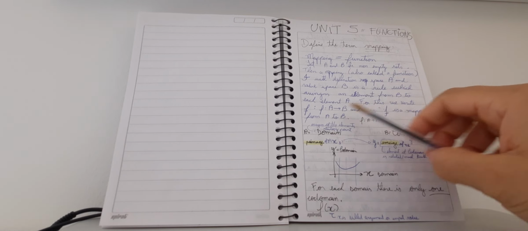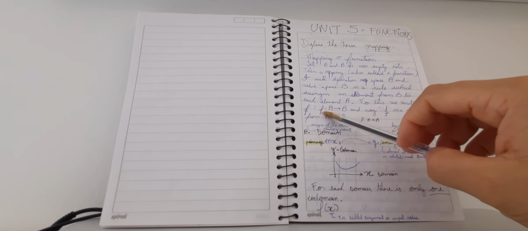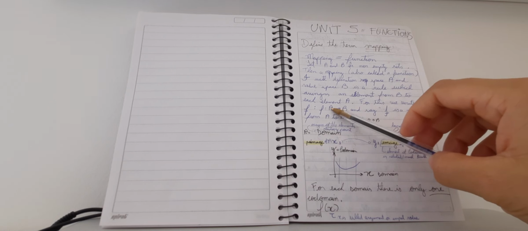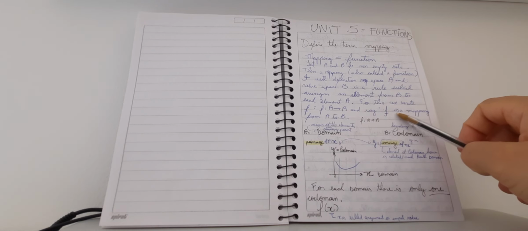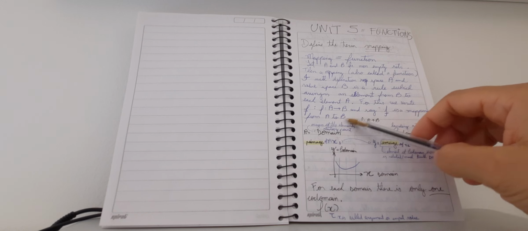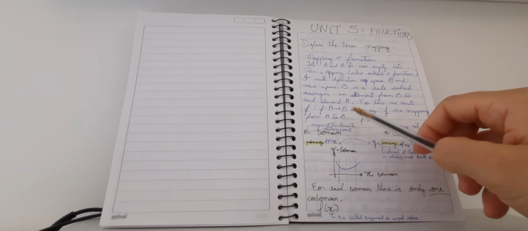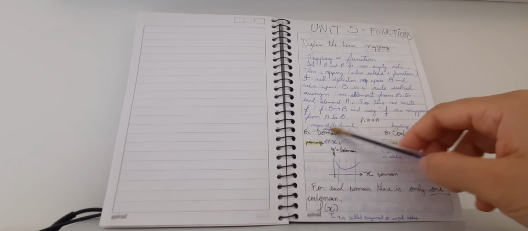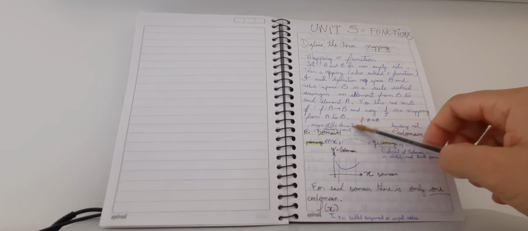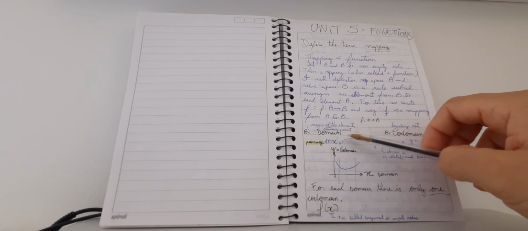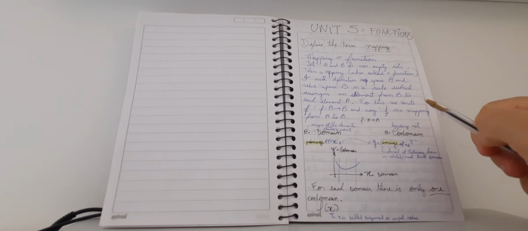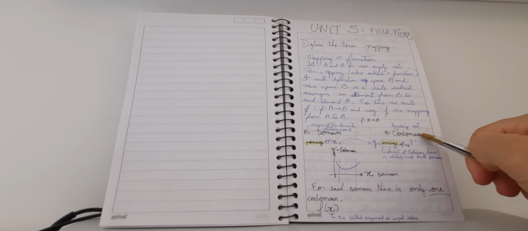From this, we write f: A to B and say f is a mapping from A to B. A is the domain, the origin of the element, the starting point. Domain is the set of origins.